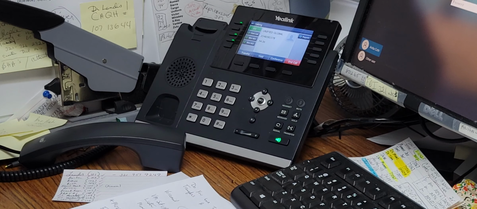Then below that you have the arrows. Those are to navigate throughout the system. Below that is the volume slider. When you are on a call, that one affects the volume of the caller. So for example, right now, if I'm being too loud or if you don't hear me well, you can just adjust the volume there. Okay.